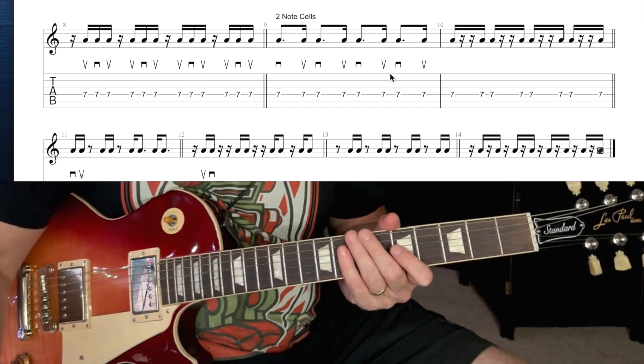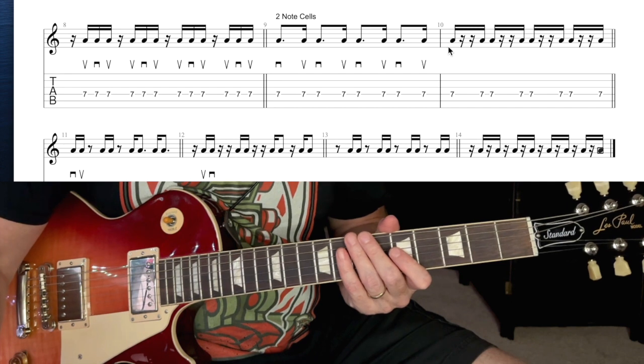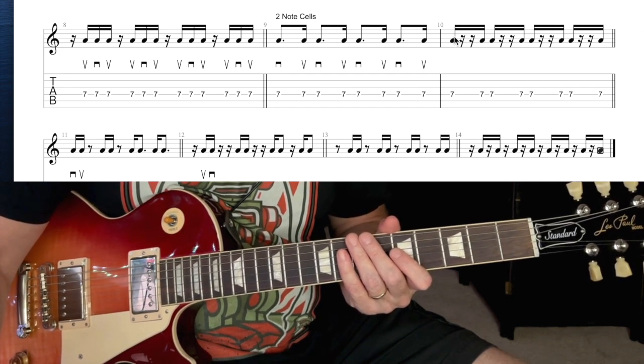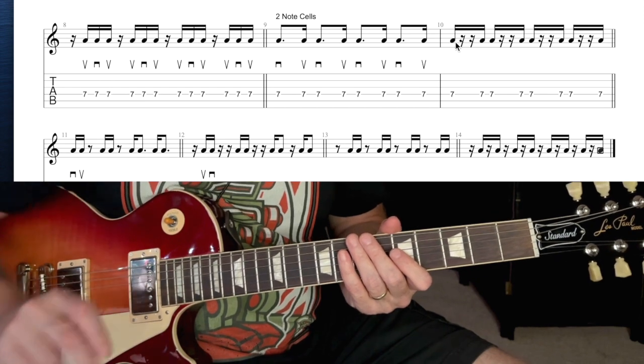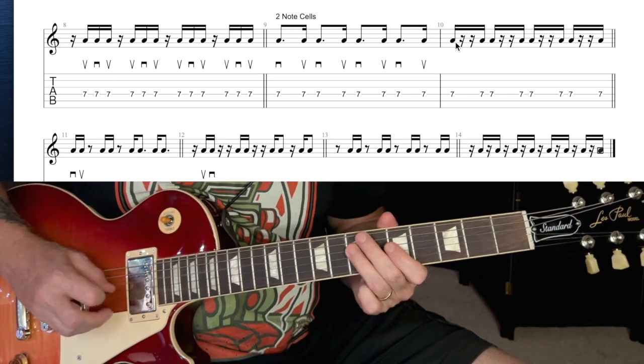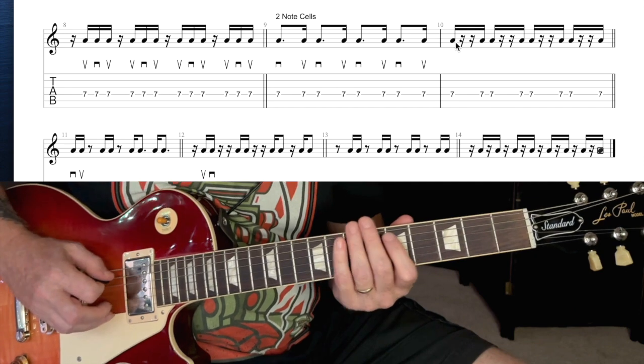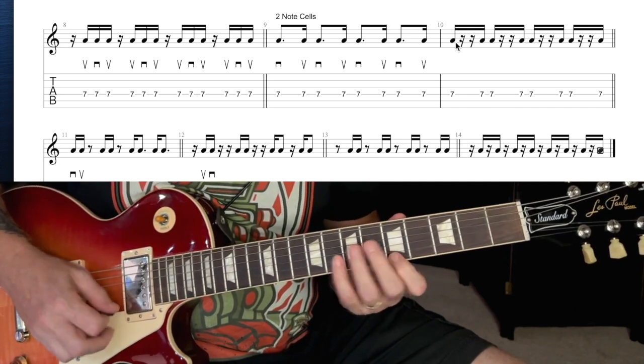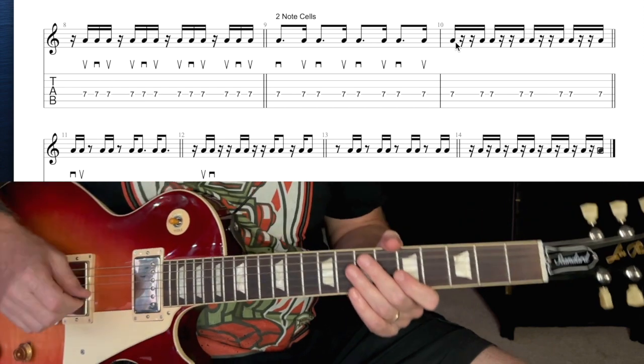And of course, rather than making it a dotted 8th note, you could have an 8th note rest or 2 16th note rest here, and that would shorten up that first note. So it'd be. And of course you could combine them.